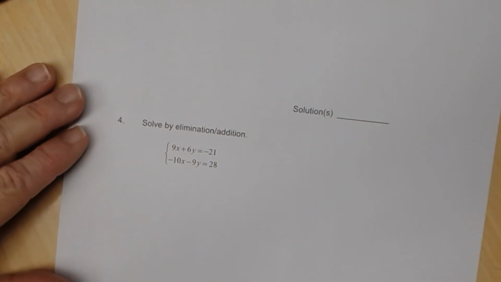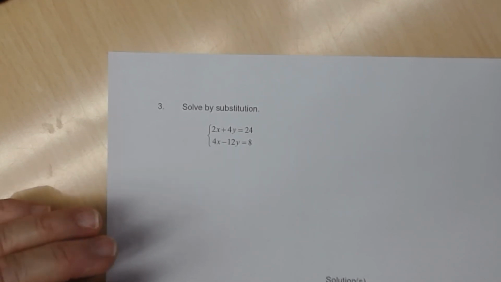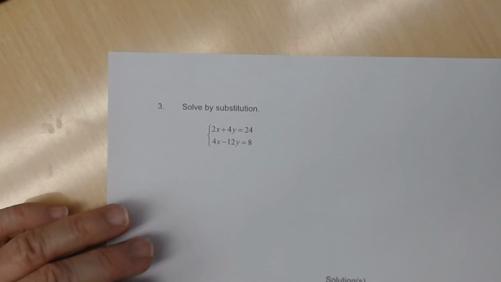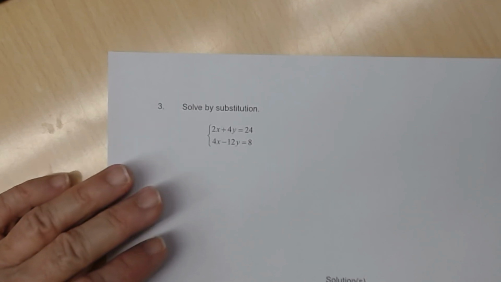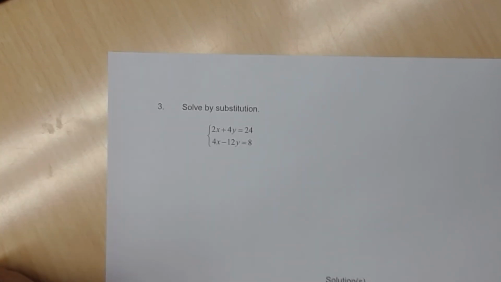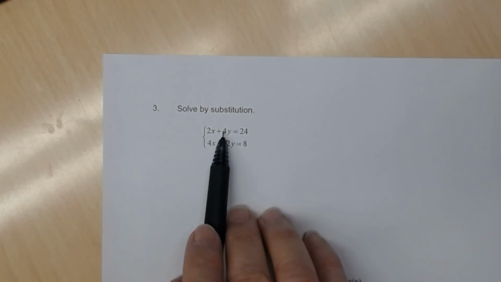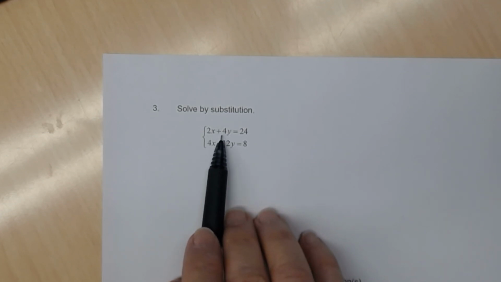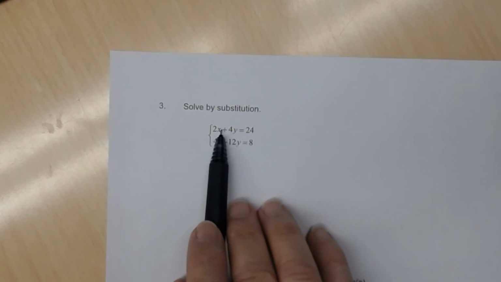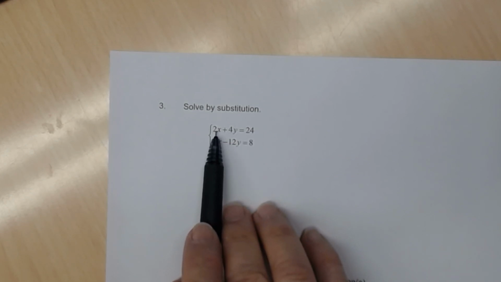Okay, number 3, you want to solve this by substitution. So again, you got to pick one of the variables and solve for that variable. You want to use a variable, though, in which you don't have to deal with fractions. So, for example, if you were to choose that first equation, I would not solve for y, because at some point you would have to say 2 divided by 4, which is 1/2. And so you'd have a fraction. So if you use the first equation, it would be very helpful if you solve for x.